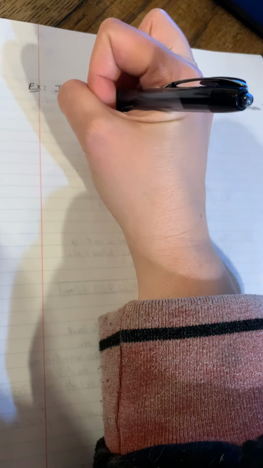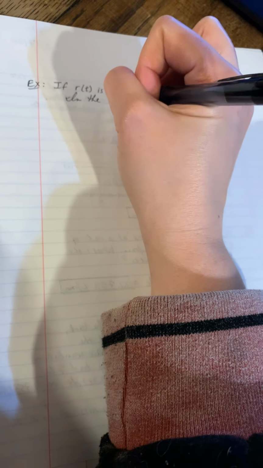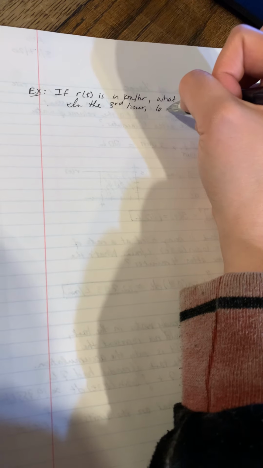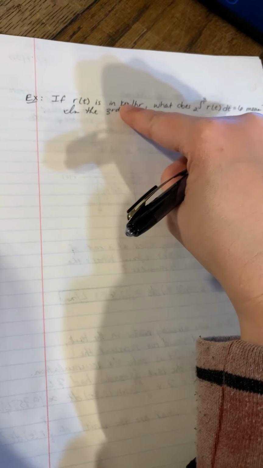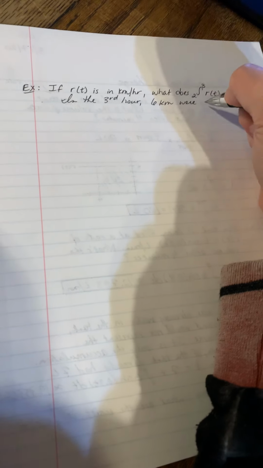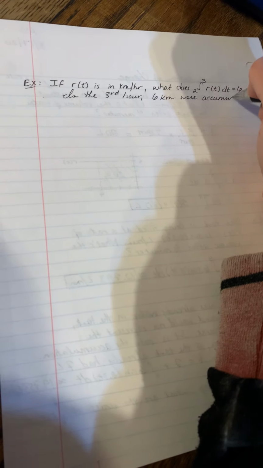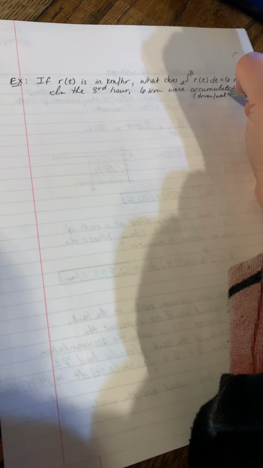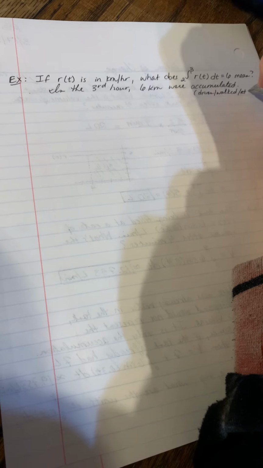So it means that in the third hour, 6 kilometers were accumulated. Meaning driven, walked, run, whatever the thing is. Okay, another one.